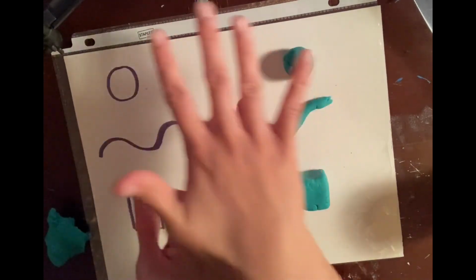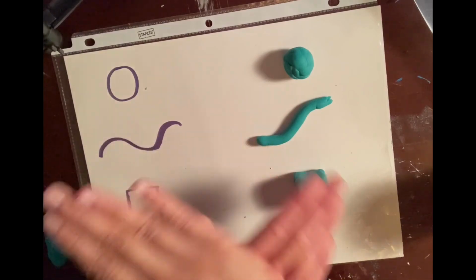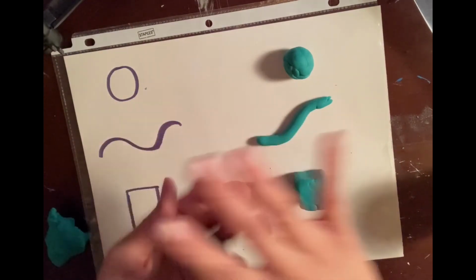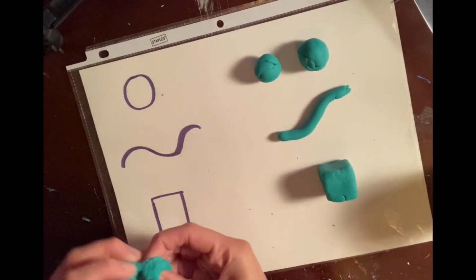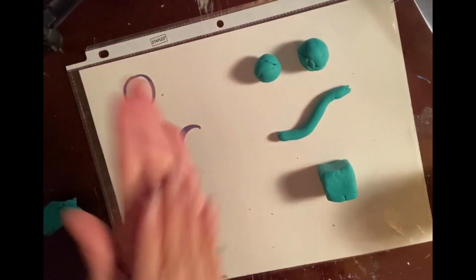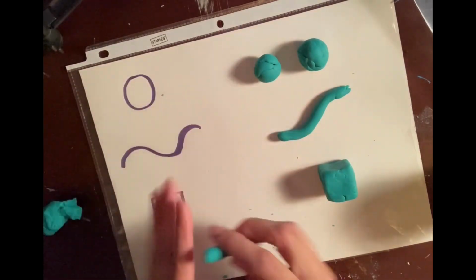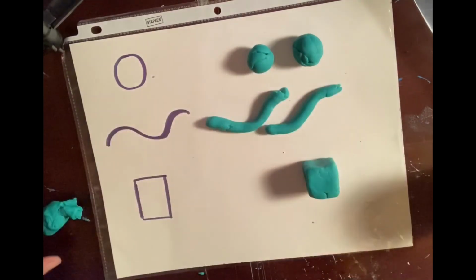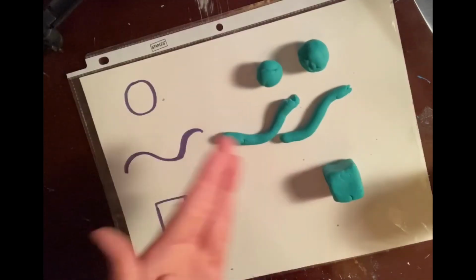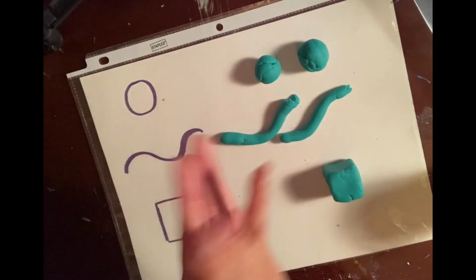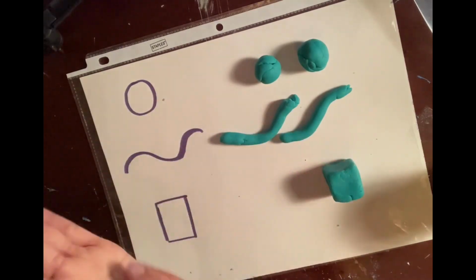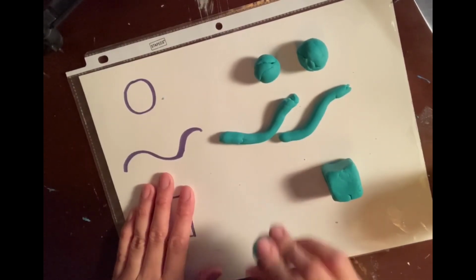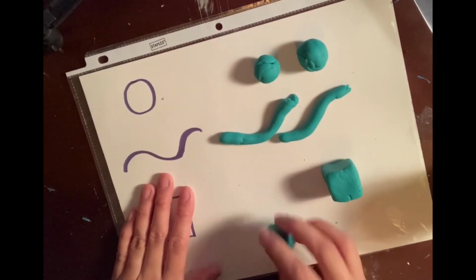So either rolling in a circular motion with the Play-Doh between your hands to make a sphere, or if you just roll back and forth, then you make a coil. Or you can try our cube, which might be a little hard, but you can at least practice tapping on different sides to try to make flat sides. Maybe you can make a new shape or a new form.